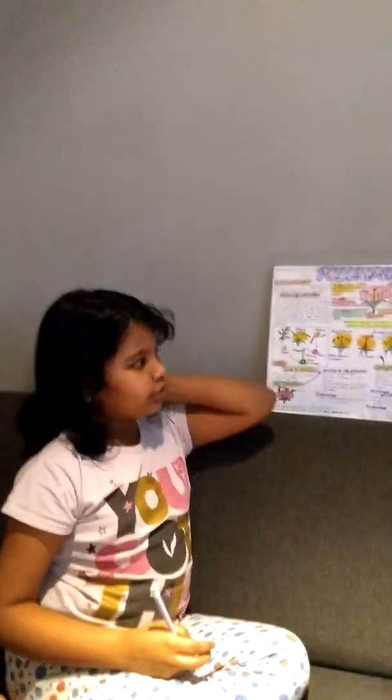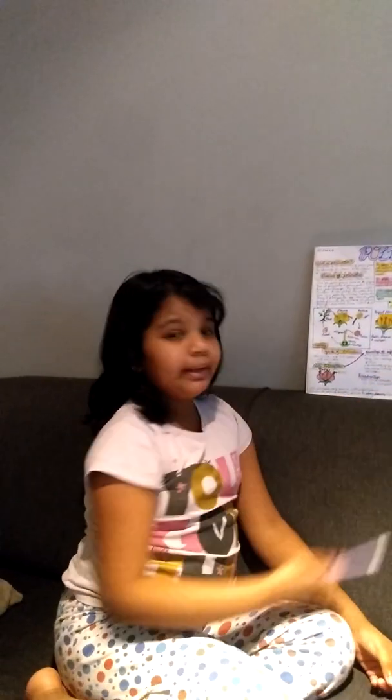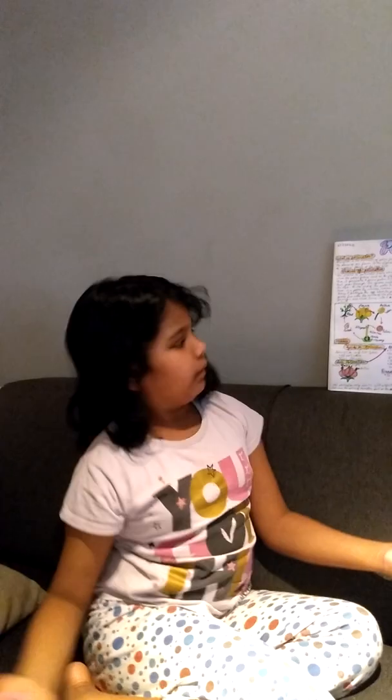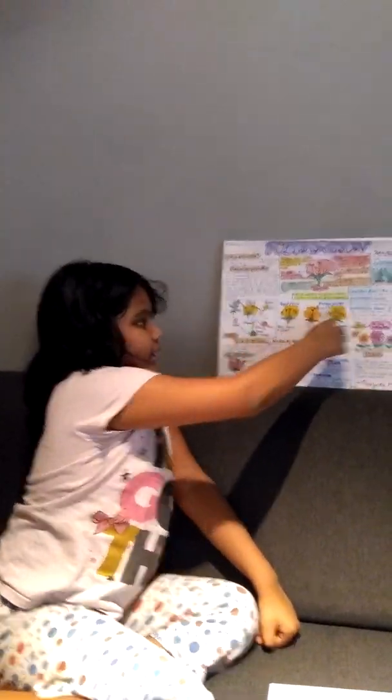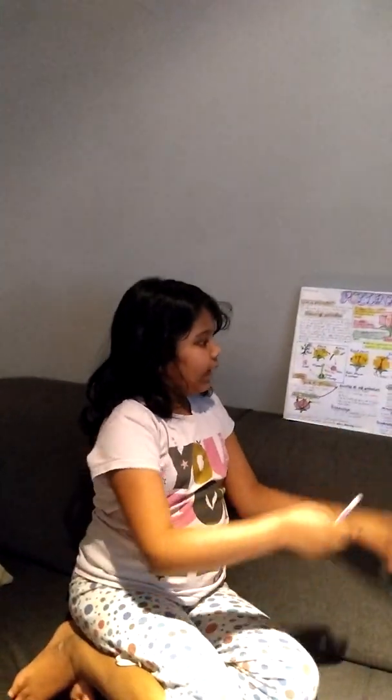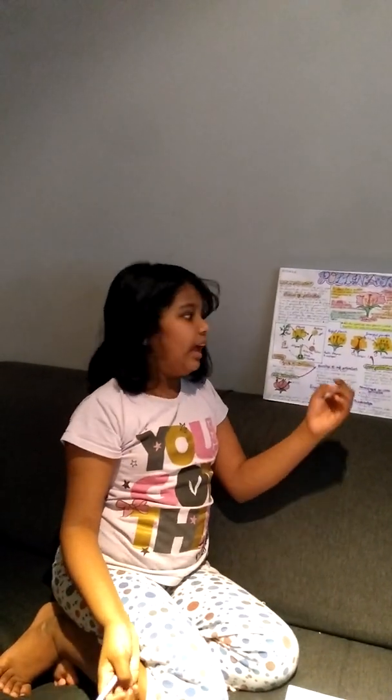Now we're going to learn about zoophilous flowers. Zoophilous flowers are pollinated by animals like bats and birds. Then anemophilous flowers. Anemophilous flowers are pollinated by the wind, and when the wind comes, it sweeps over all the pollen grains. These flowers are very light and mostly very small. The pollen grains are non-sticky. They are also light and sometimes winged.